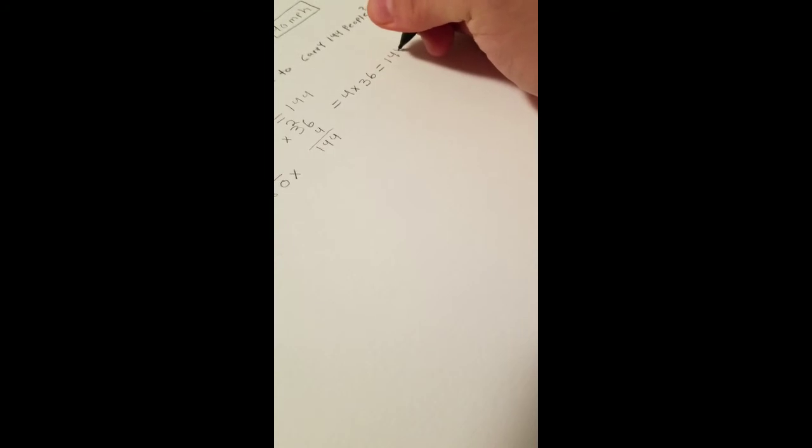Okay. 36, right? Times 4. Okay, 6 times 4 is 24. Carry the 2. 4 times 3 is 12. Plus 2 is 14. So 4 times 36 would give me 144. Therefore, x equals 4. Even though they don't give me a variable, that's what I like to do.